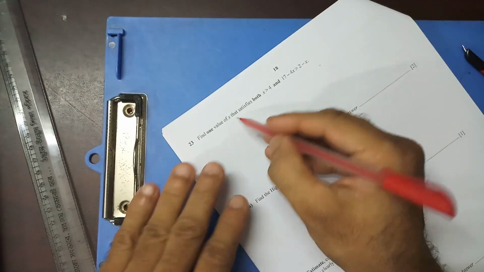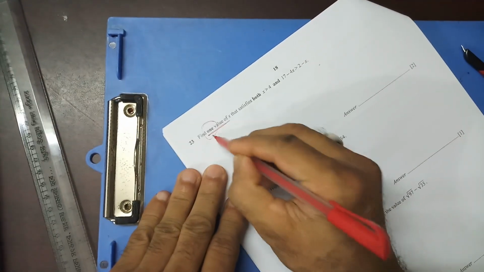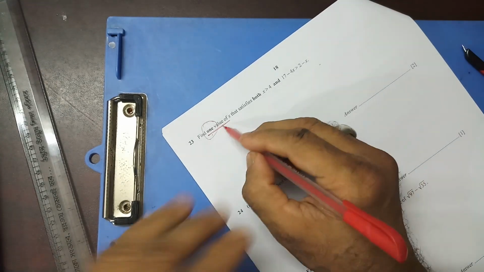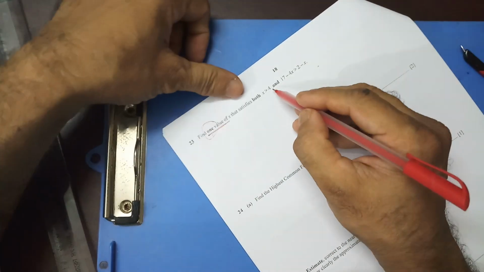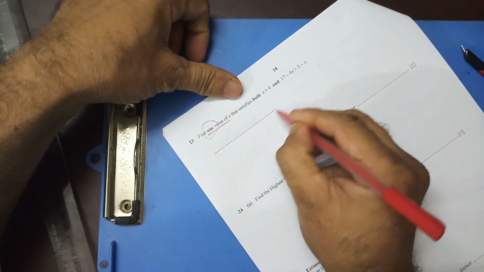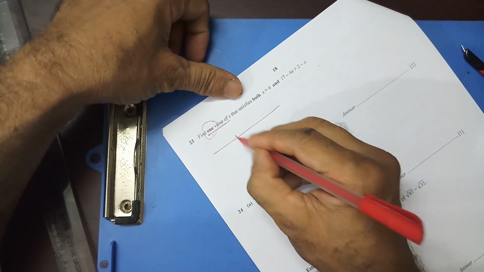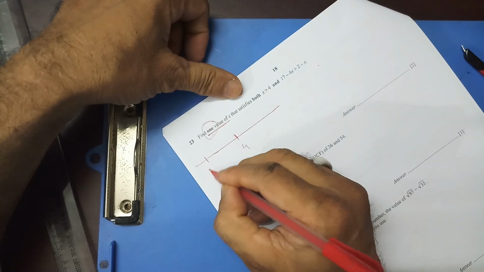Now, question number 21. Find one value. See that it's bolded. One value of x. So there might be more than one value. So you need to find out just one value that satisfies both: x is greater than 4. So I'm going to just draw a number line. Sometimes it's better. This is 4, and somewhere over here it's going to be 0.